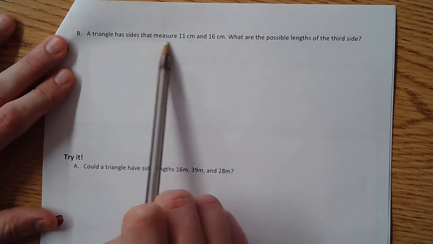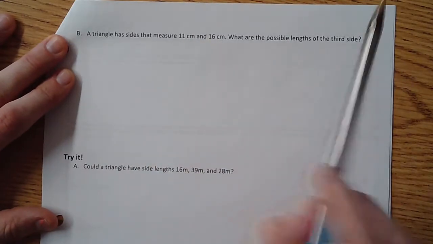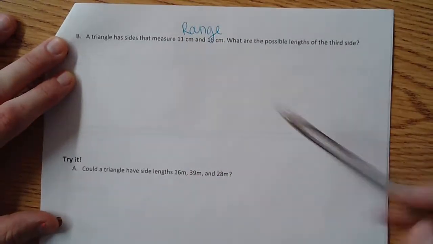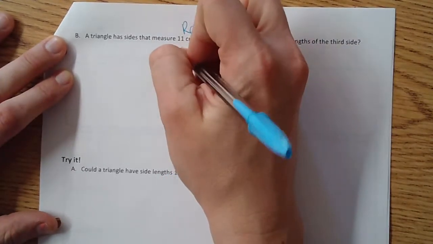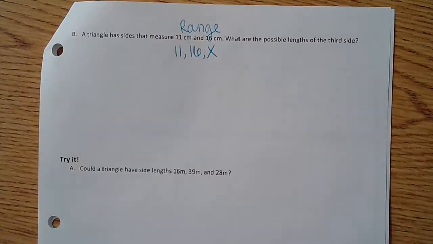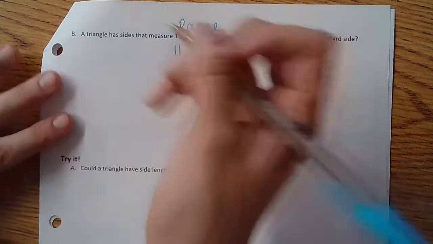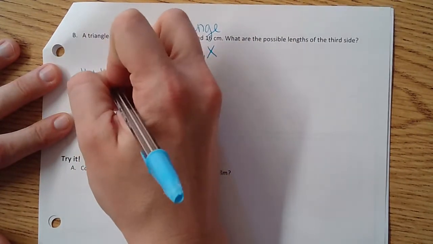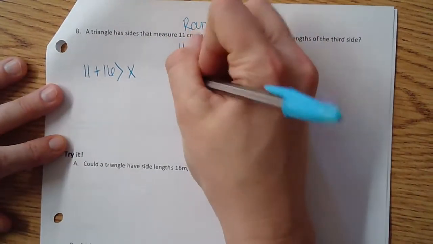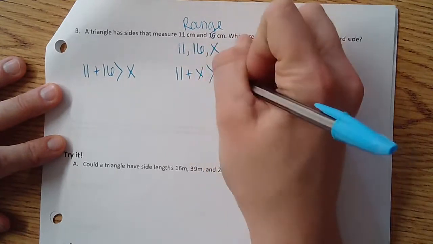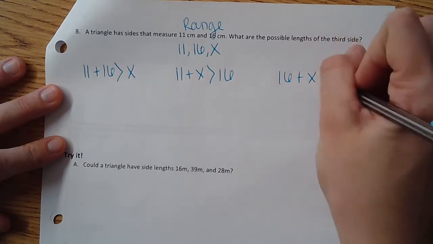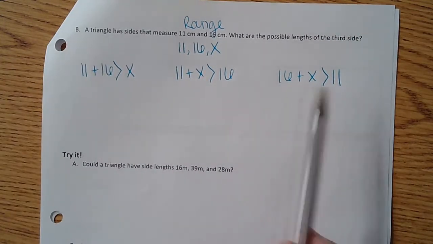A triangle has sides that measure 11 and 16. What are the possible lengths of the third side? So we want to find a range that the third side can be. I'm going to pretend I have the set 11, 16, and then my third side I'm going to call x. So here's what needs to happen. I know that 11 plus 16 has to be bigger than whatever x is. I also know that 11 plus x has to be bigger than 16, and I know that 16 plus x has to be bigger than 11. Those are the three things that have to be true.